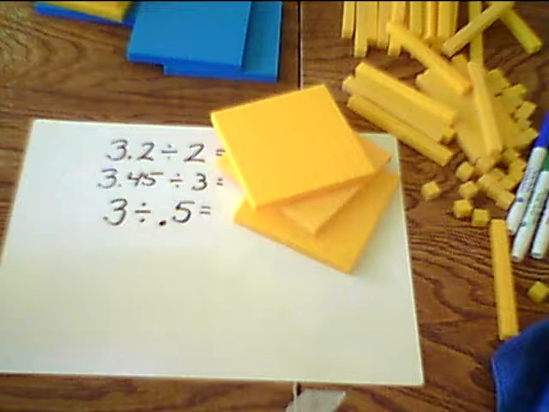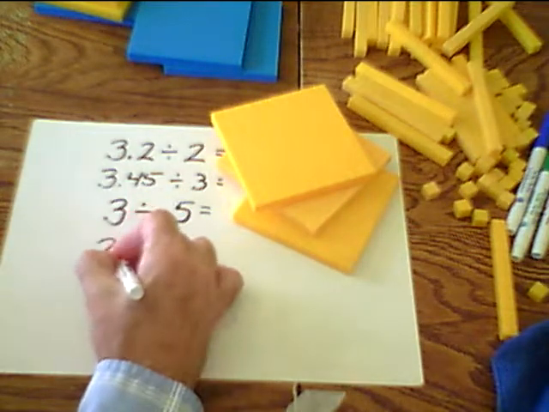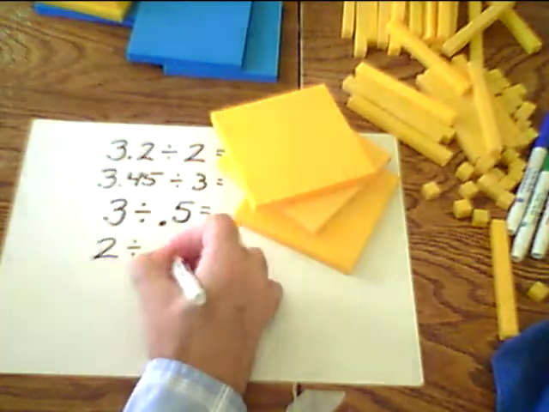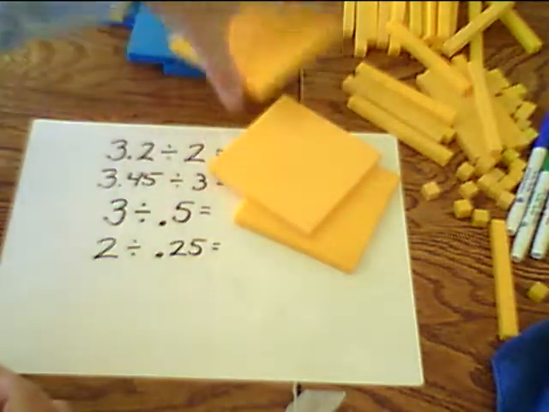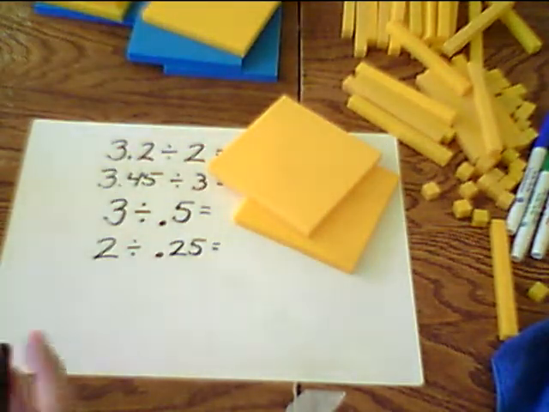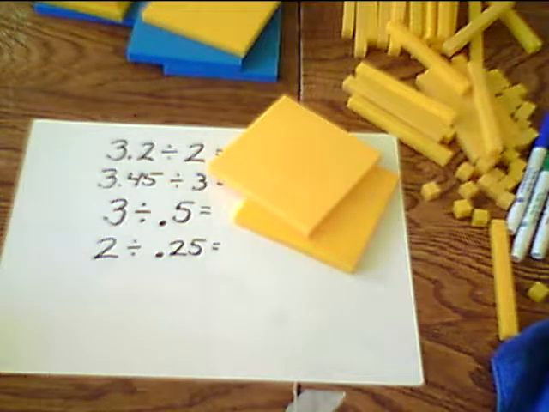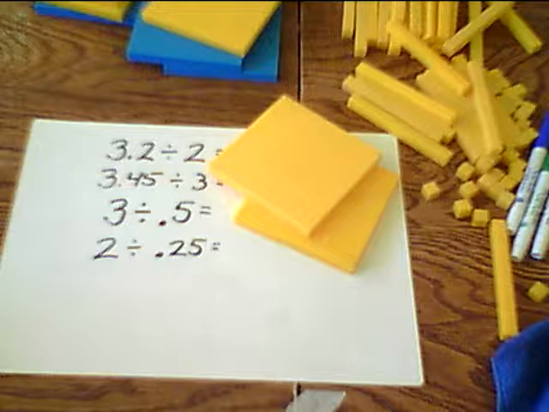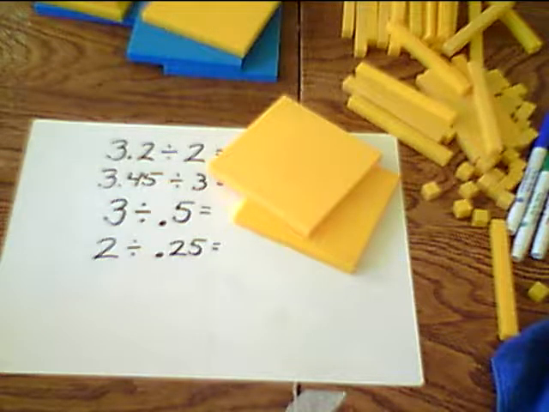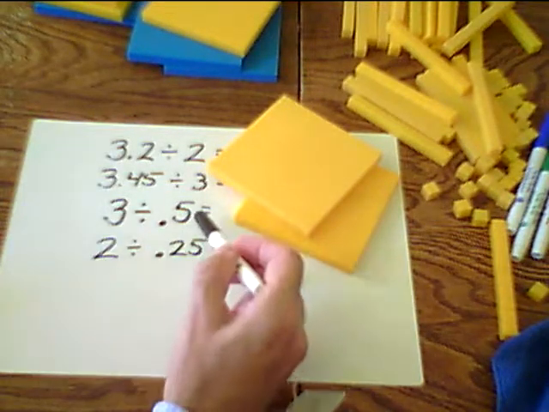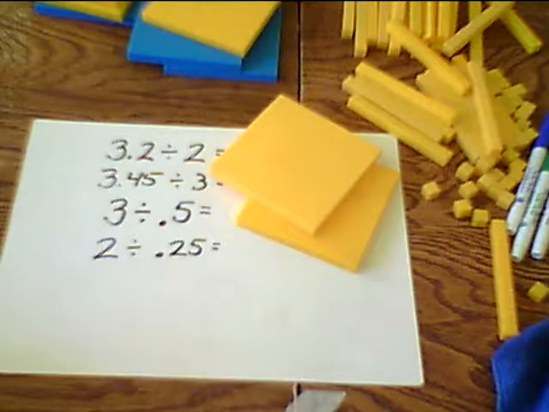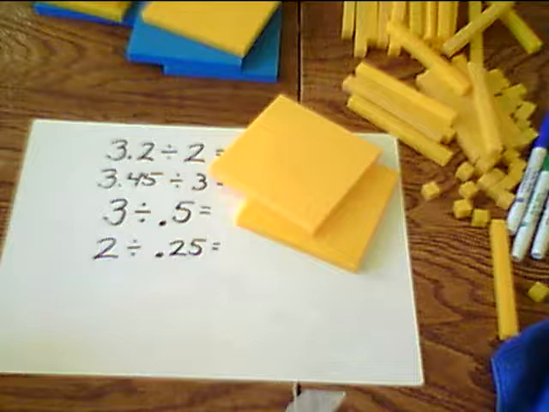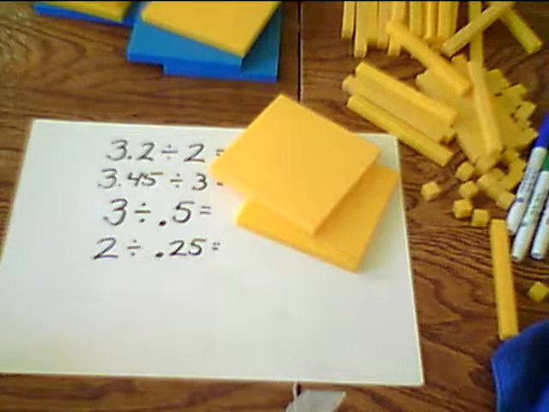Okay, so maybe I'm going to say, well, let's try another one. So take 2, and now divide them into 0.25 or 25/100 of a group, or 1/4 of a group. And again, that's the same problem. Okay, so it looks like I need whole groups here before I can go ahead and do this, and that's what I would expect most, if not all of them to see.